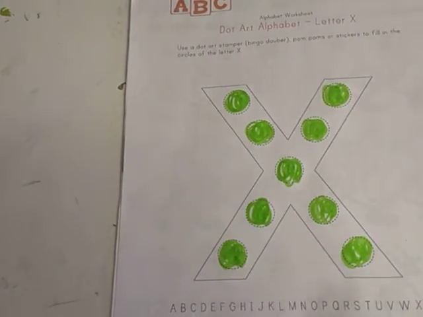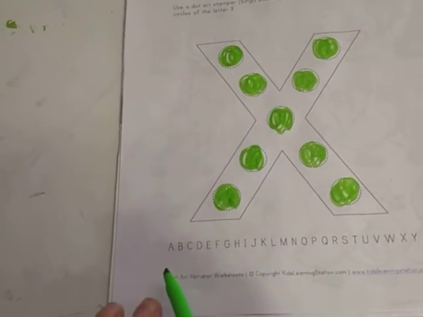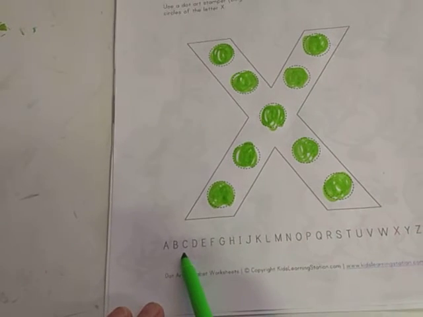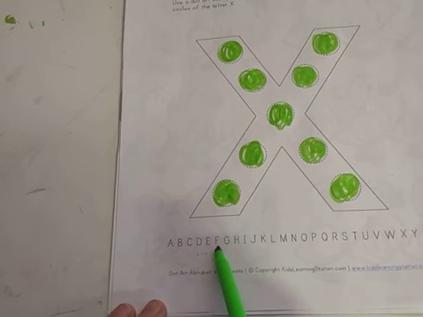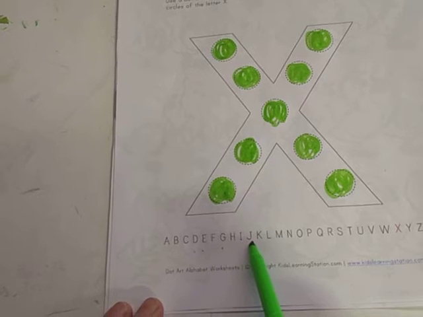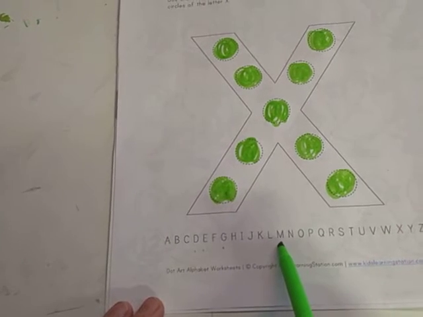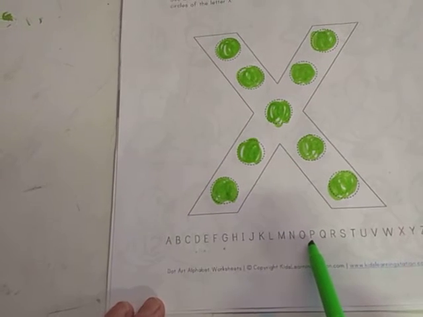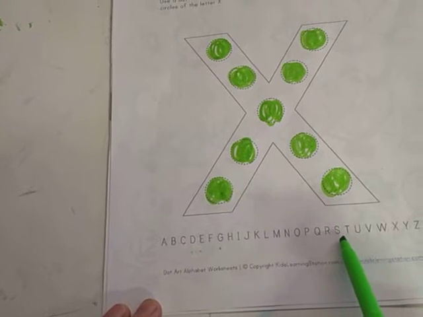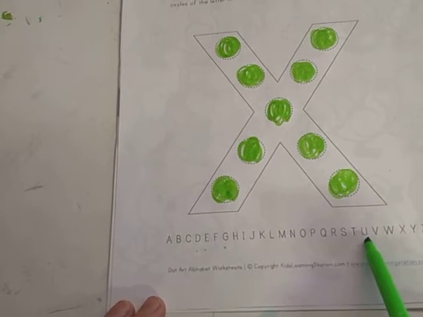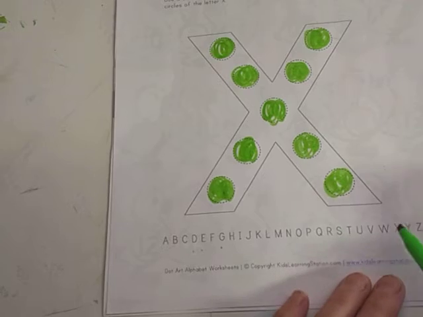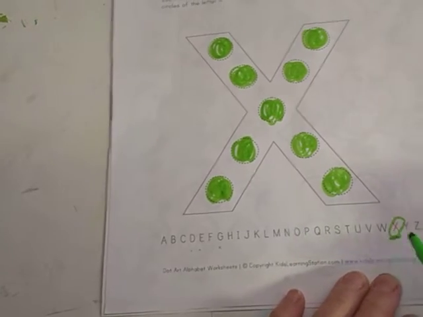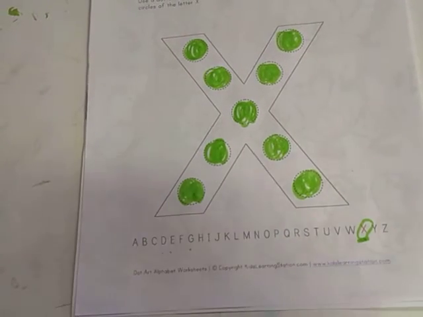Okay, so where are we in our alphabet? Let's look at our letters. A, B, C, D, E, F, G, H, I, J, K, L, M, N, O, P, Q, R, S, T, U, V, W. Here's X. Way out here is our X. Look, we only have 3 more letters, X, Y, Z.